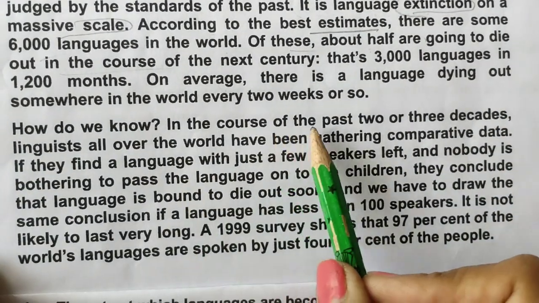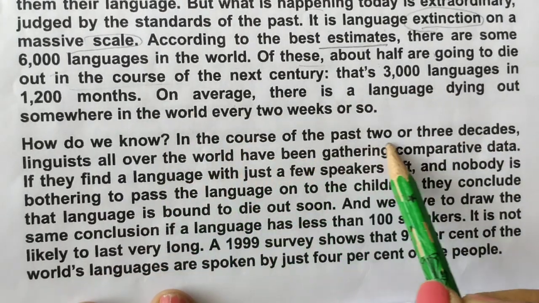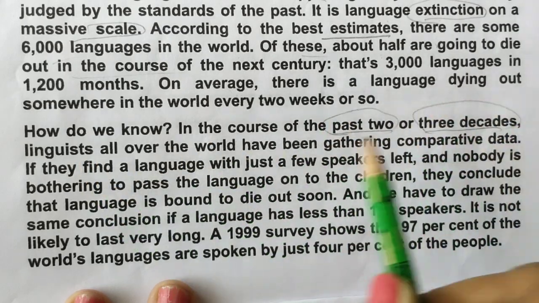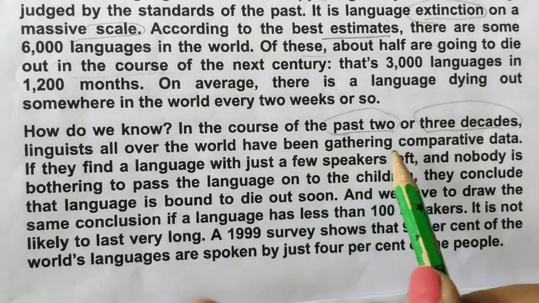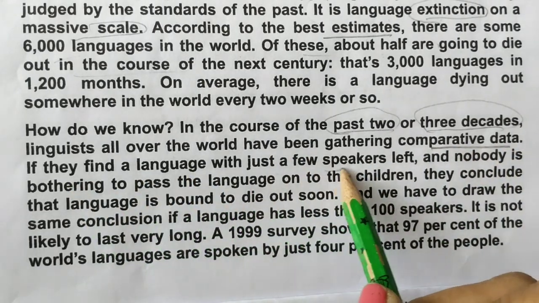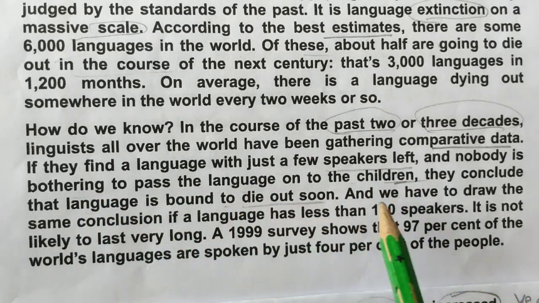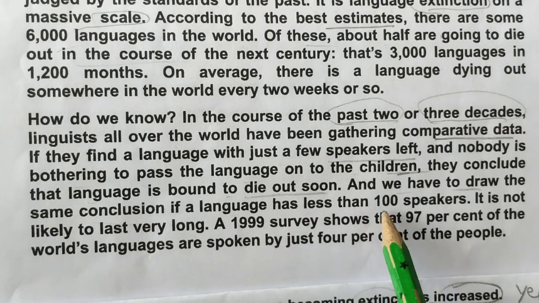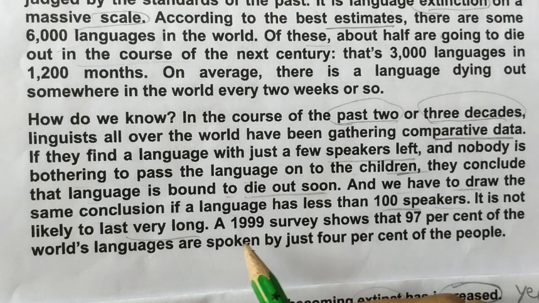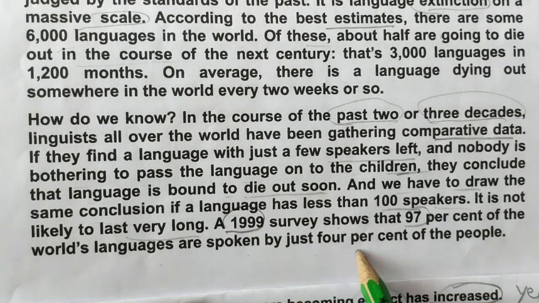So 1990, so this paragraph almost finished. How do we know? In the course of past 2 or 3 decades, linguists all over the world have been gathering comparative data. If they find a language with just a few speakers left, nobody is bothering to pass the language on to the children, they conclude that language is dying. We have to draw the same conclusion. If a language has less than 100 speakers, it is not okay. So 1999 survey shows that 97% of the world's languages are spoken by just 4% of the people.